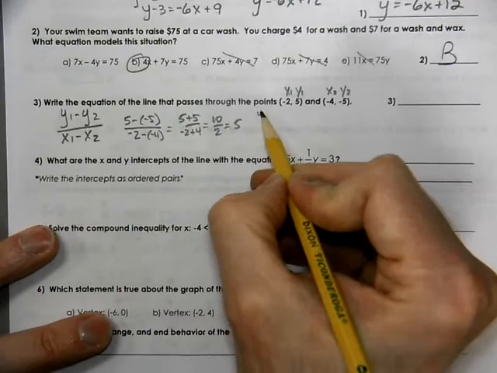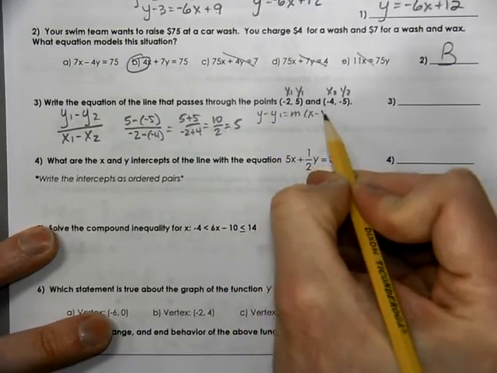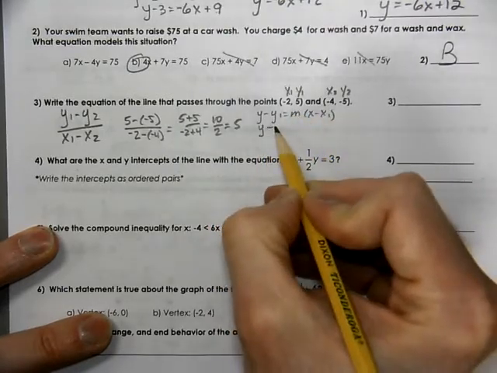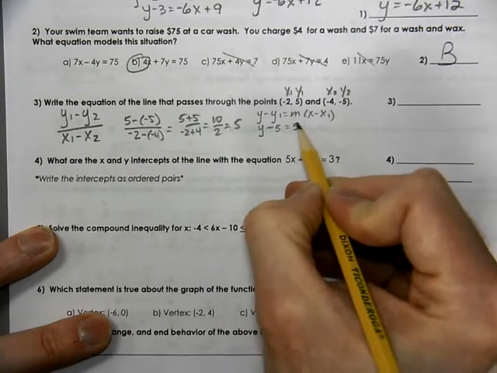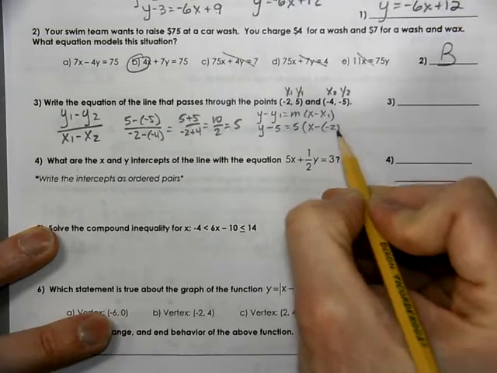And then we can use our point slope formula. Our point that we can use is 5. Our slope is 5. And our x value is -2.